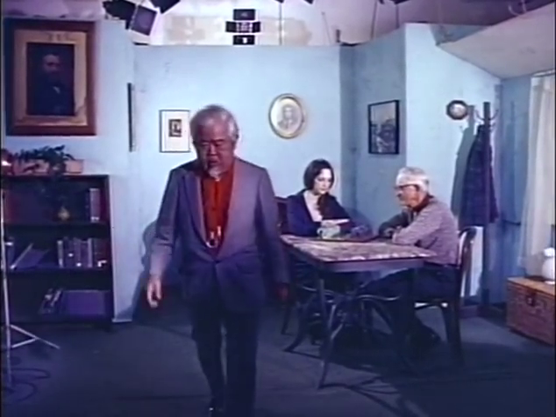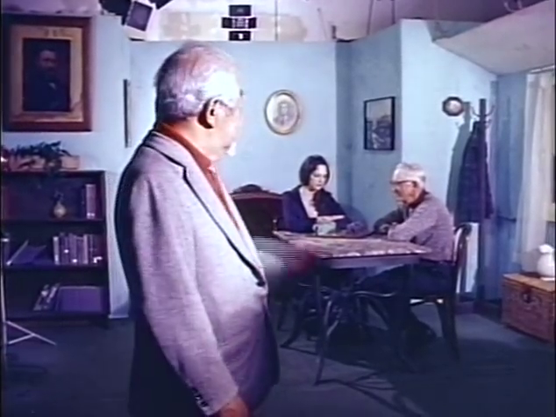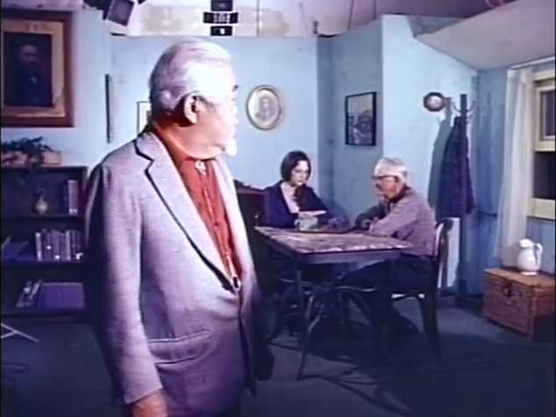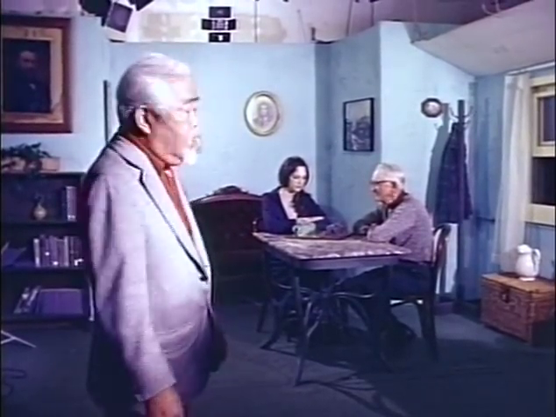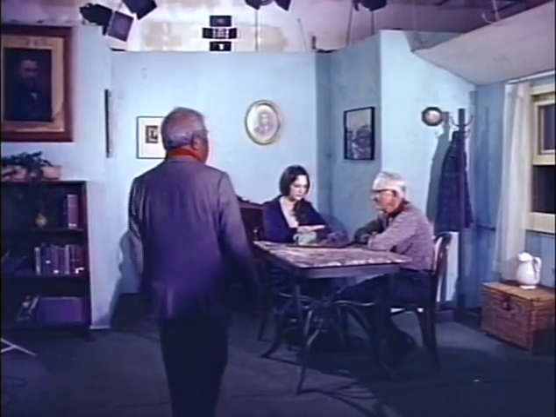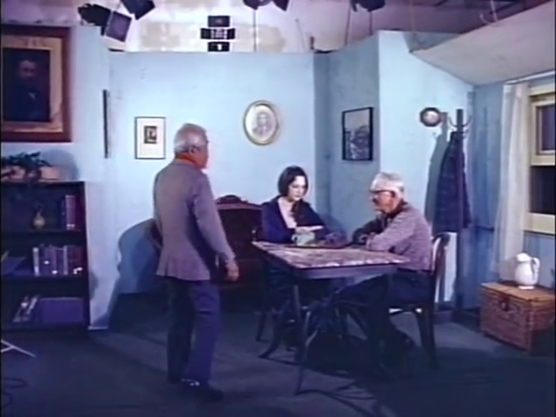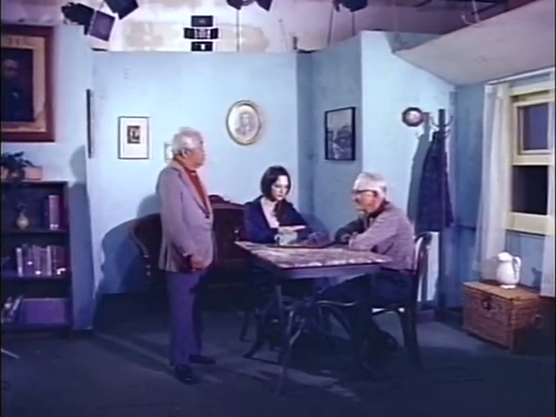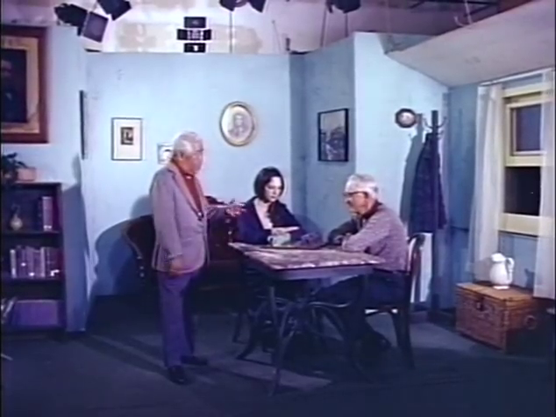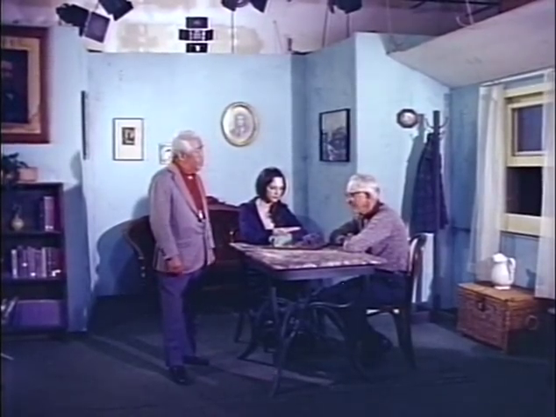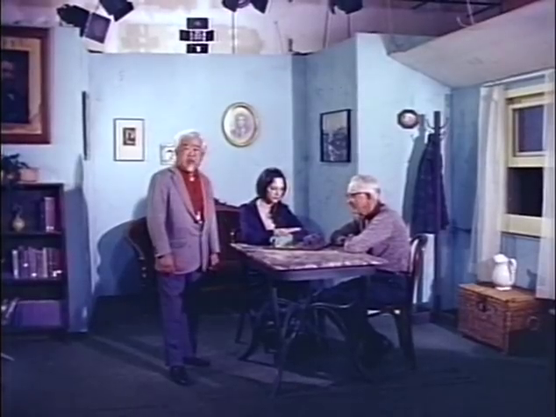So far we've been talking about the theory of lighting. Now here's a set. It's lit, but it hasn't any mood. So when I first come on a set, I look to see where my source of light can come from, such as a window, or later on we may have a lamp. So let's turn off the lights and see what we can do.